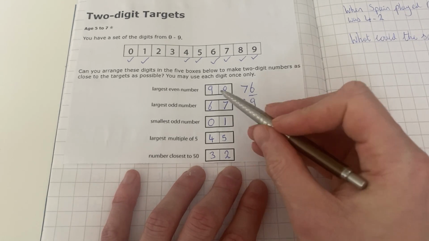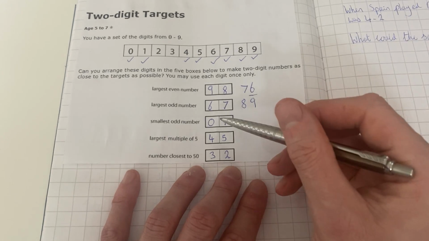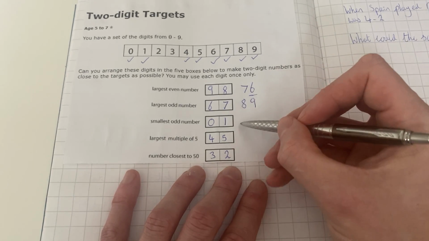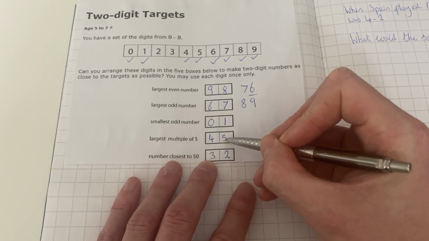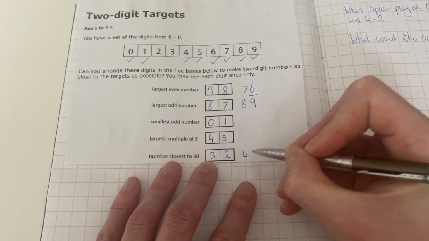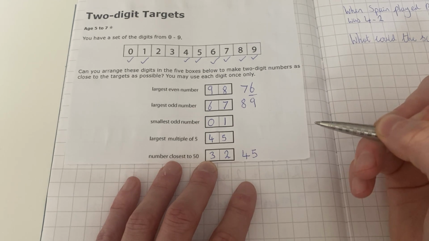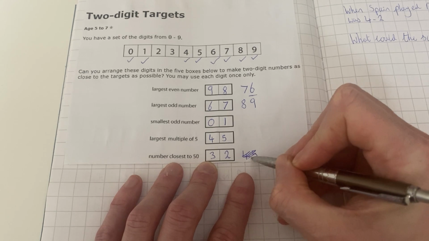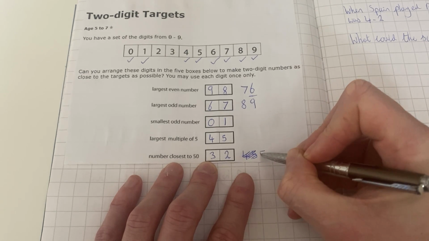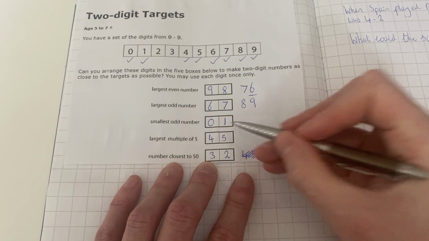So we actually haven't used any different numbers, but we could potentially make this number closer, so we could actually put 45 as our closest number. Or, if I just put a line through that, we could do 51 because we've got 5 and 1 left.